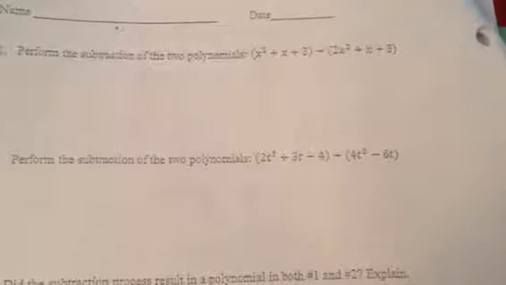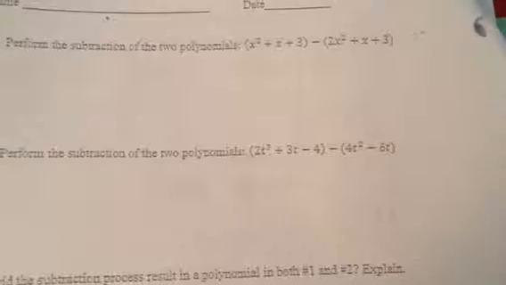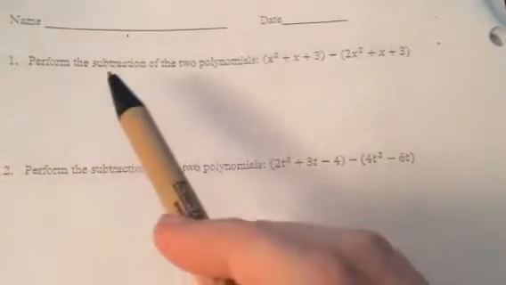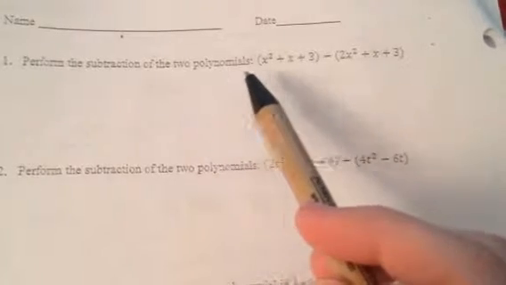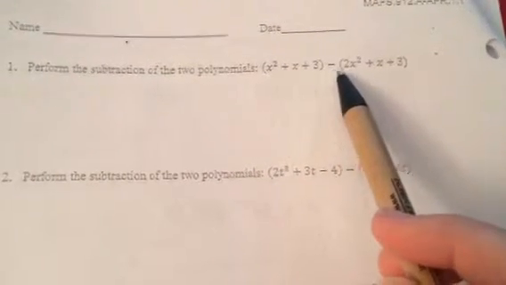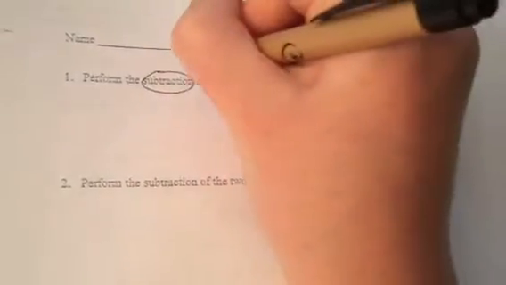This video is covering page 4 of Packet 1 of the FSA Review. Number 1 states to perform the subtraction of the two polynomials x squared plus x plus 3 minus 2x squared plus x plus 3. I would like you to circle the word subtraction. Subtraction means minus.